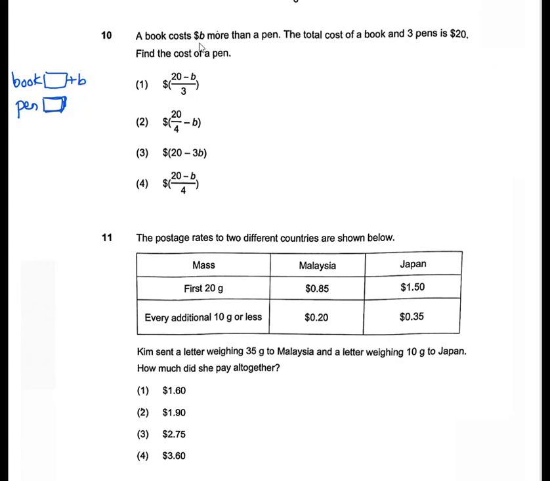All right. And the total cost of a book and 3 pens. So not just 1 pen. So I'm going to draw 2 more pens here, models for 2 more pens here. And this total cost is coming to $20. Find the cost of a pen. So if you look here, I have 4 identical units here. So 4 units plus B dollars is equal to $20.